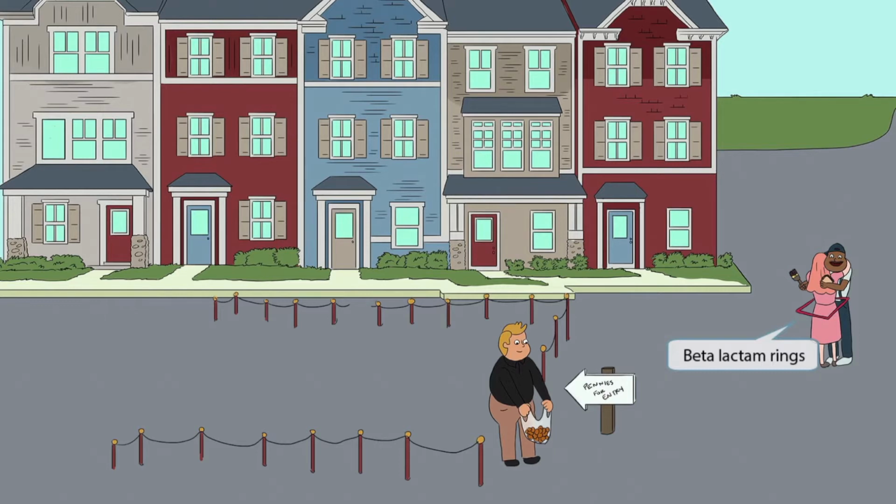Before I continue, I want you to know that the mechanism for penicillin will be down here in this location, and the uses for penicillin will be in this location, and the side effects of penicillin will be in this location. Now let's continue with the mechanism.